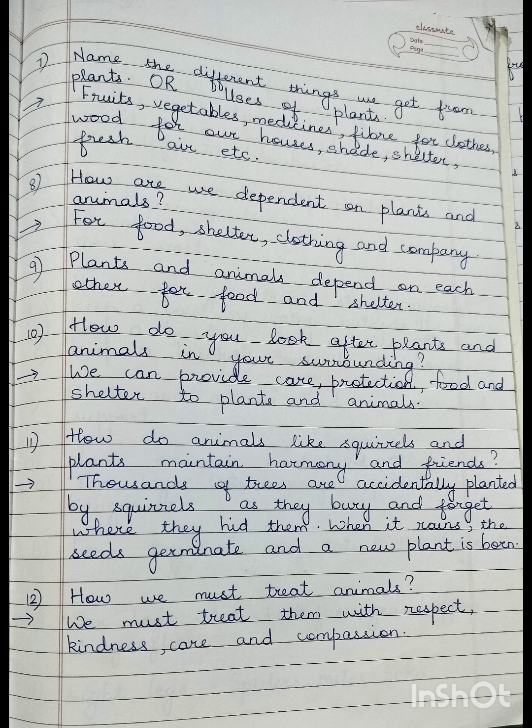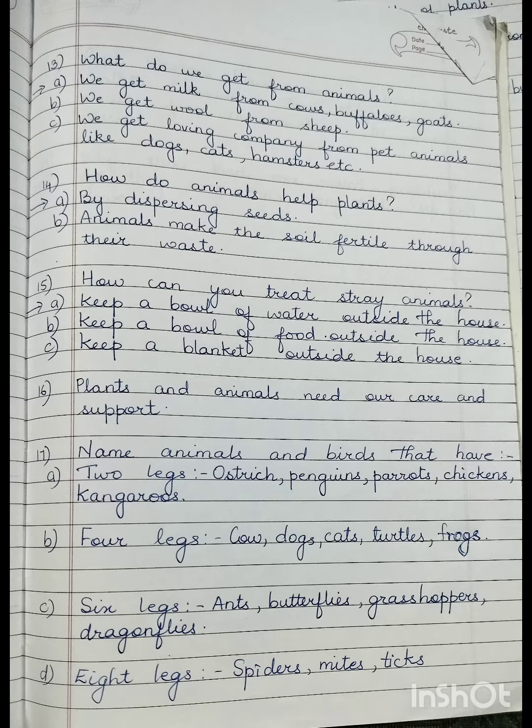12th, how must we treat animals? Answer: we must treat them with respect, kindness, care, and compassion. 13th, what do we get from animals? Answer: we get milk from cows, buffaloes, goats, etc. Next one, we get wool from sheep. Next, we get loving company from pet animals like dogs, cats, hamsters, etc.